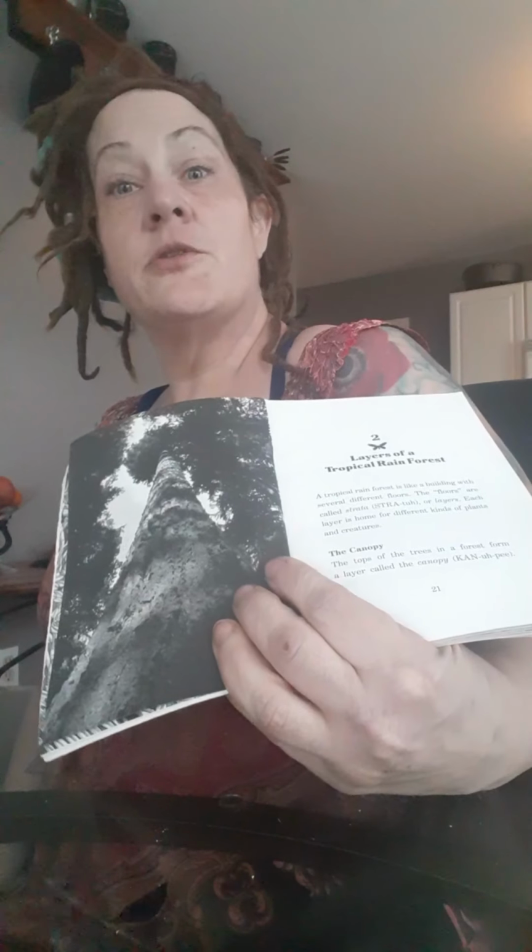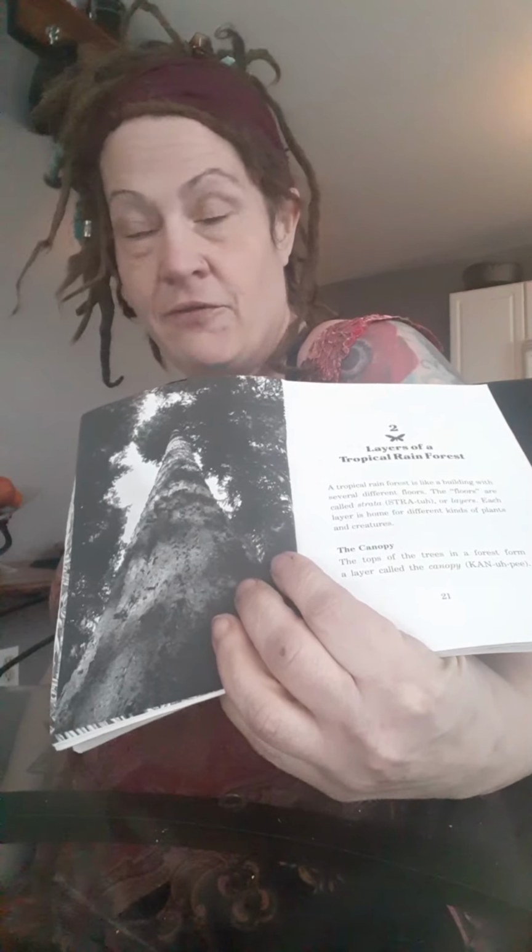Here's a picture at the beginning of a big, tall tree. Remember, one of the characteristics is that the trees are close together and very, very tall. A tropical rainforest is like a building with lots of floors, but the floors are called strata. Strata, or layers. Each layer has its own unique name, and each is home for a different kind of plant and creature. The top layer is called the canopy layer. We know there's another one too, but it's included in the canopy in this one.